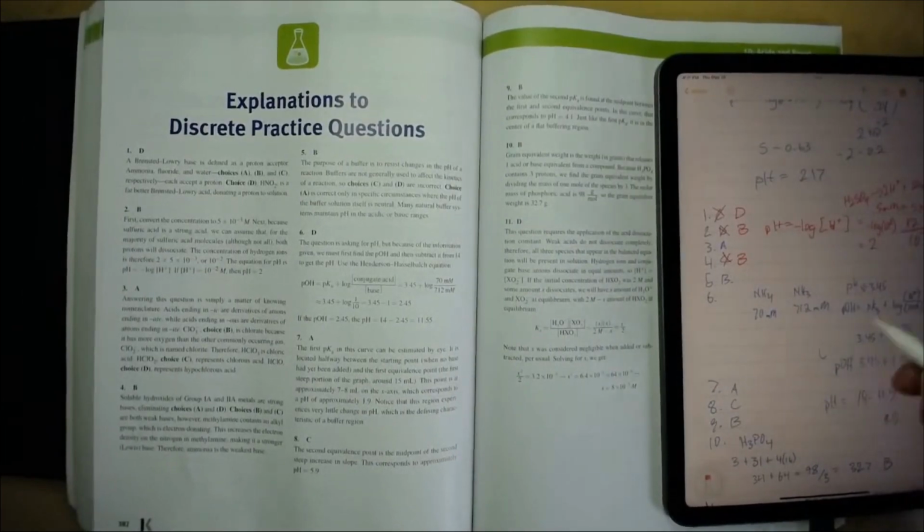I thought this thing would be a weak base, but ammonia is the weaker base. 5 is B. 6 is D, not C.